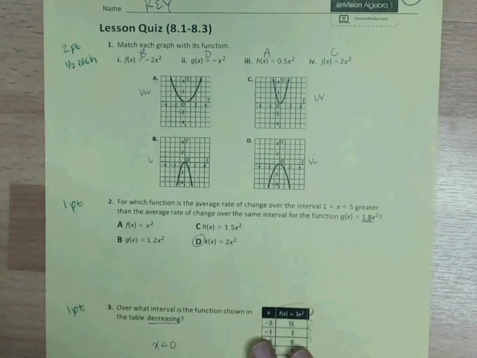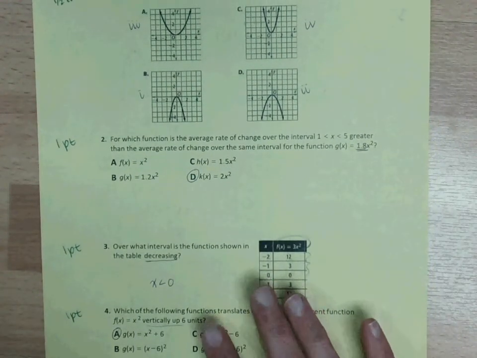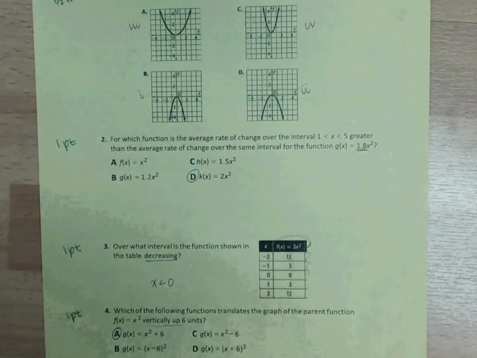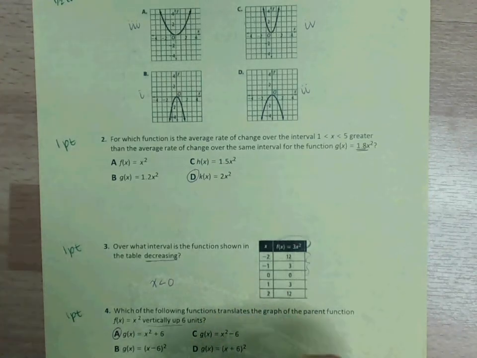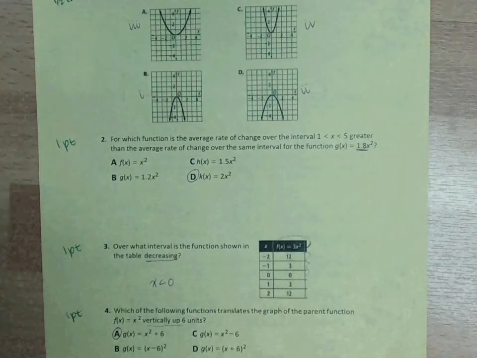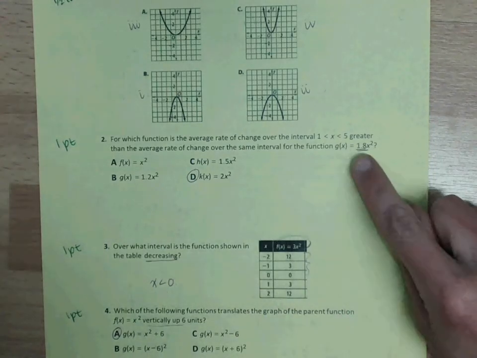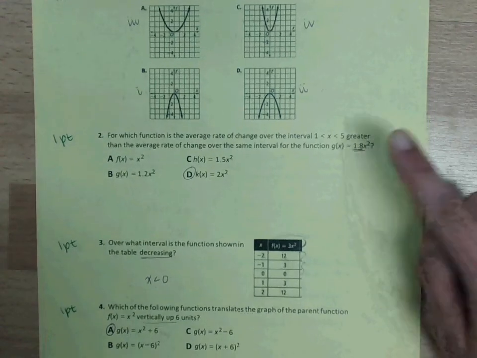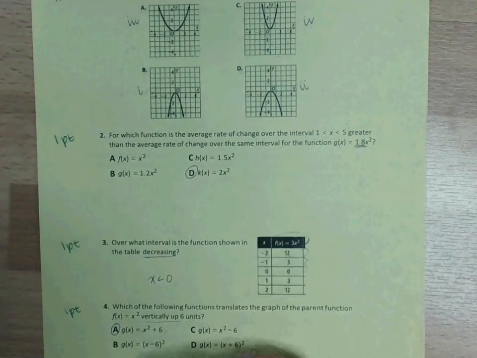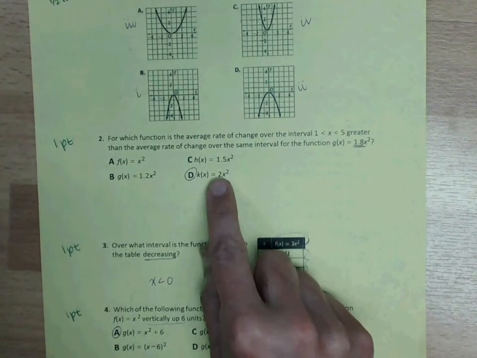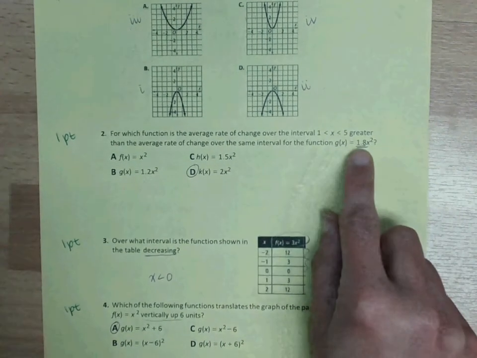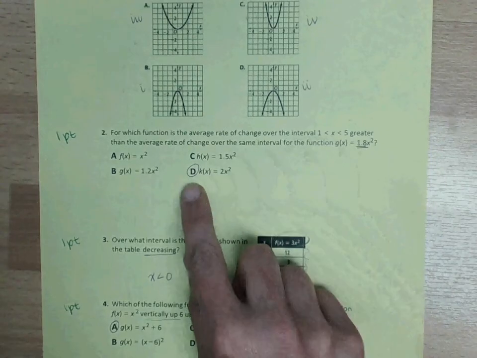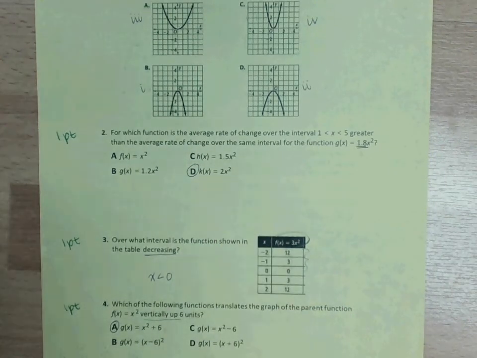On problem number 2, you could have done something similar. You could have actually found the rate of change over that interval for both of the functions and compared them, but you would have had to do that 4 times. So really what we're looking for is an A value that is greater than 1.8, because that would make it skinnier, which would make the rate of change bigger. So K of x equals 2x squared is the one that is greater than 1.8x squared. So D was the correct answer.